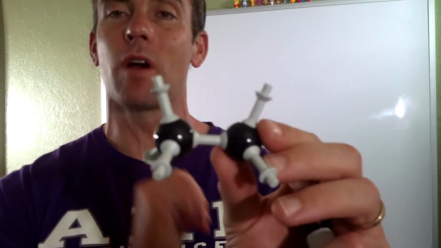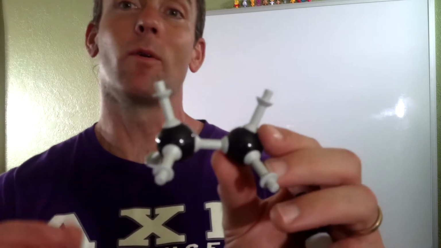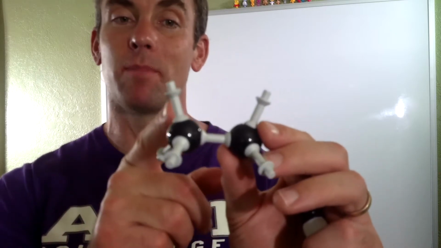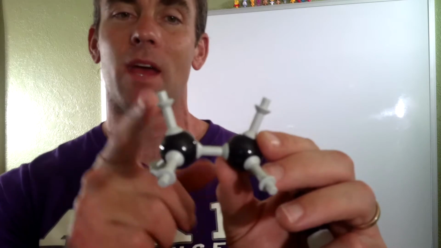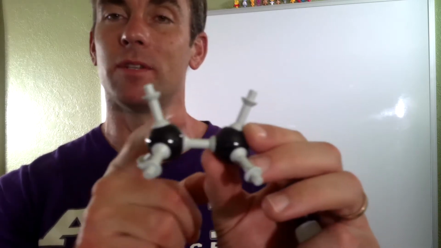So those 2 carbons are said to be in the same environment. Therefore, they're both a unique kind of carbon. And in the NMR spectrum, something like this is going to show exactly 1 peak. And that peak is going to correspond to the magnetic resonance, which we'll talk about in a little bit, of that particular carbon. These 2 carbons are the same.